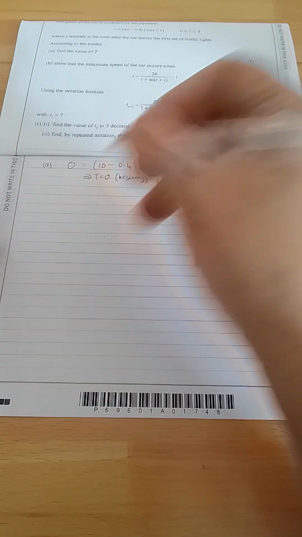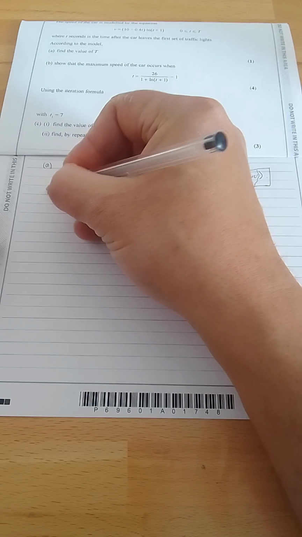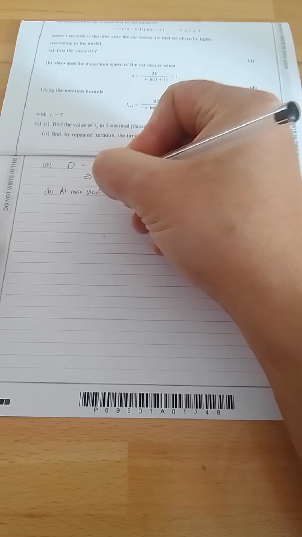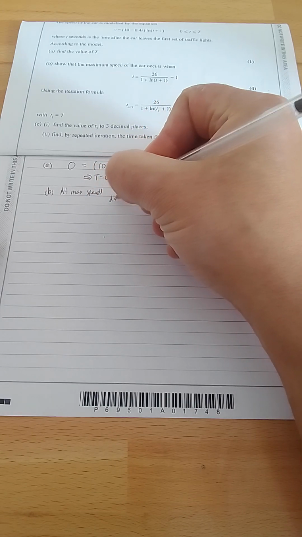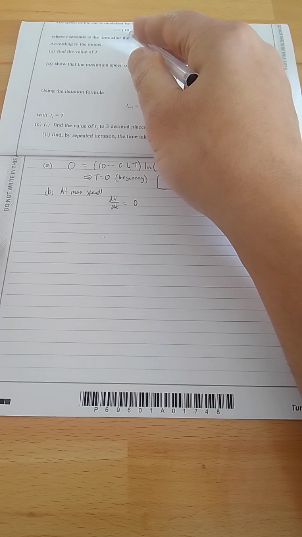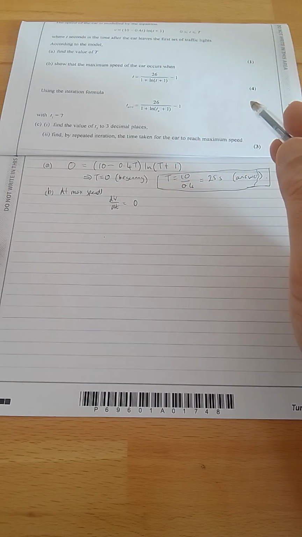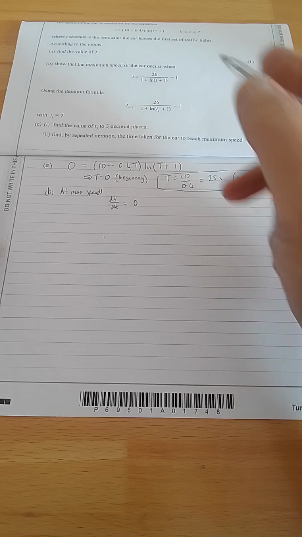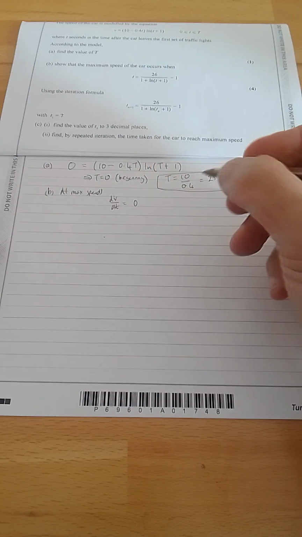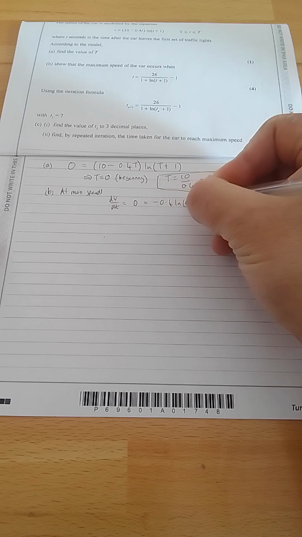So using the product rule, I need to write it quite small because I need to put quite a long expression. At max speed, dv/dt is equal to 0, which is, now I'm going to use the product rule. So what we do is we differentiate one expression, leave the other expression alone, and then vice versa. So if I differentiate this one, it would become minus 0.4, and then it will still be times natural log of t plus 1.